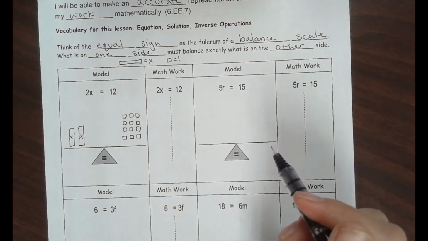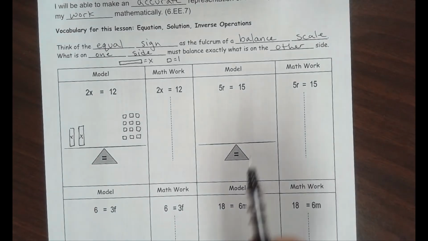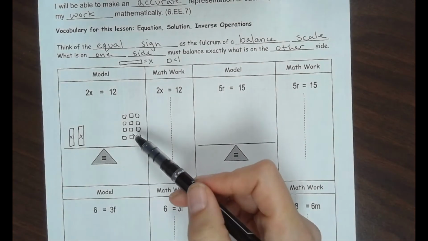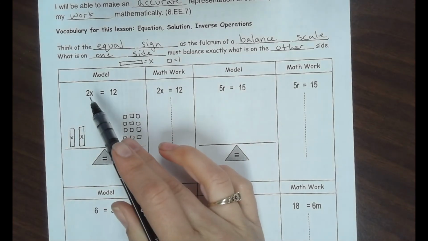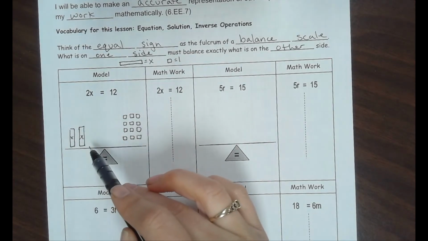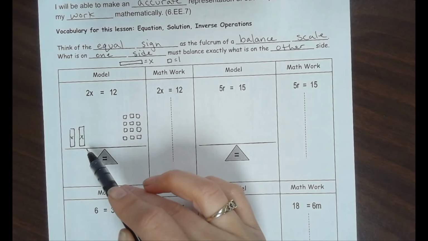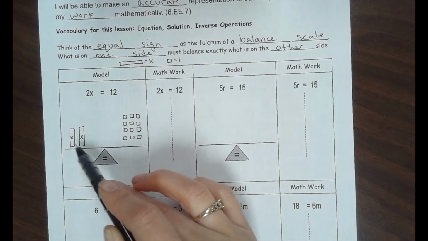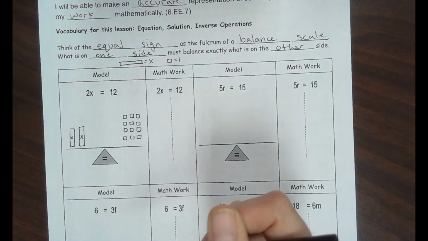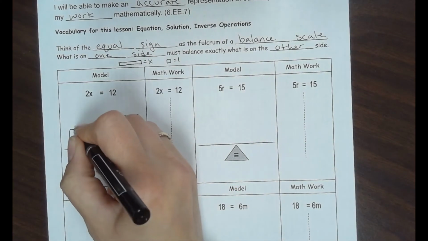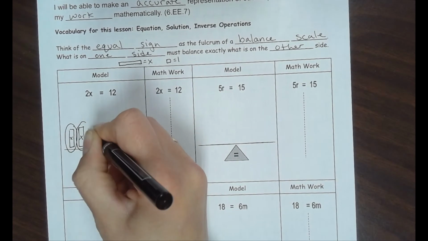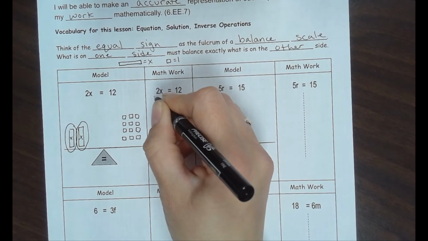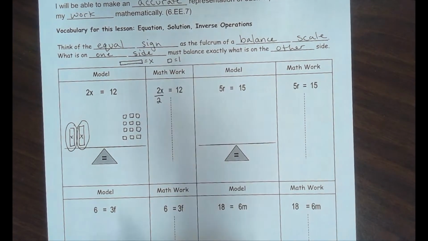Okay, so on one side 2 x's, the other side 12 squares. Now, I'm interested in what 1x is worth. I know that 2 of them are worth 12. So to figure out what 1 is worth, this is multiplication. I have 2 groups of this. So what do I do to undo multiplication? Division. So I'm going to divide it into groups so that I have 1x in each group. Here's one group, 2 groups. So what I just did is I divided it by 2.